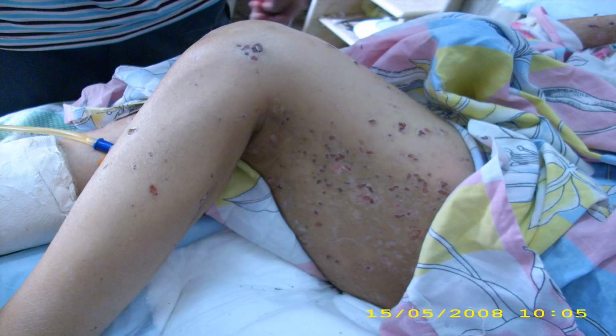In some instances, however, it may be caused by certain medications, radiation therapy, or ultraviolet light therapy. People with other autoimmune disorders are found to be at a higher risk for developing pemphigoid. It's also more common in the elderly than in any other age group, and seems to occur slightly more in women than men.